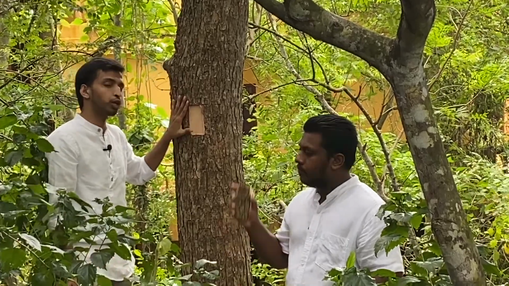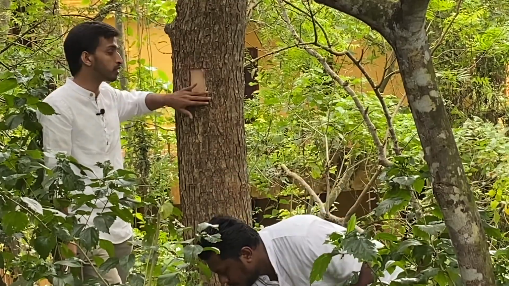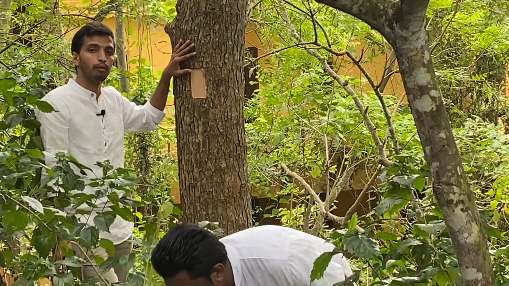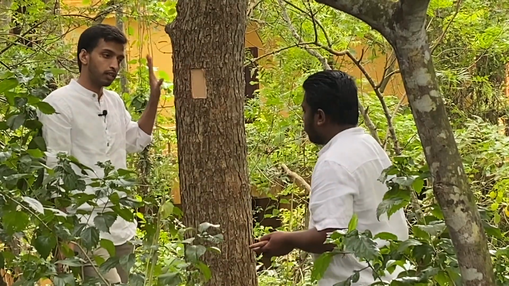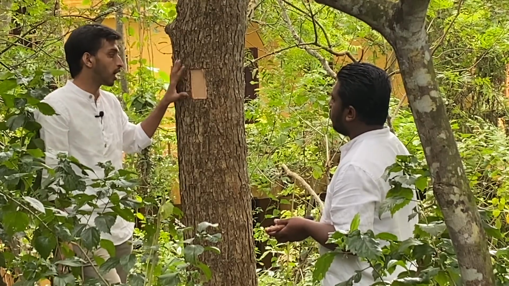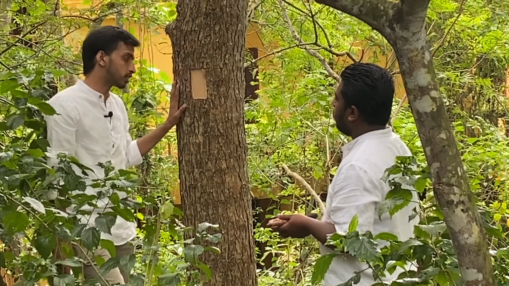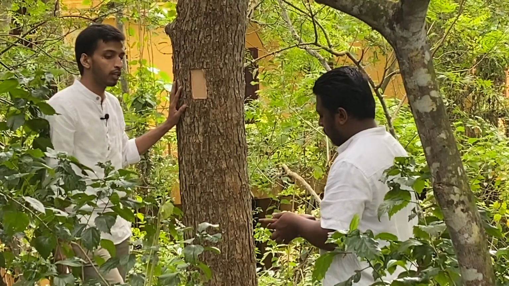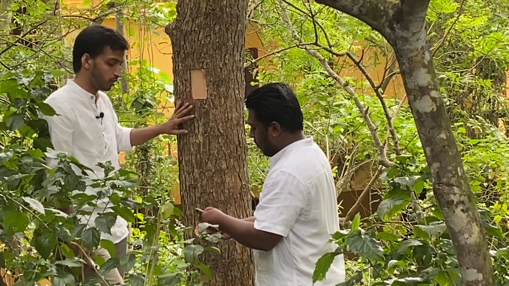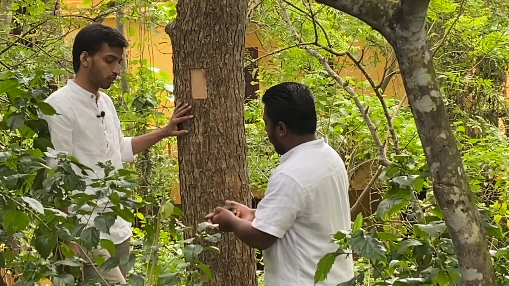Right, after we remove the part from the tree, there is an open surface exposed to the surroundings. So it can lead to microbial attack and insect attack, which can harm the growth of the plant and can even kill the plant. To eliminate those secondary attacks, we can apply a specially prepared medicinal paste on this surface. Yes, this is made basically of clay, and some medicines are added to it.